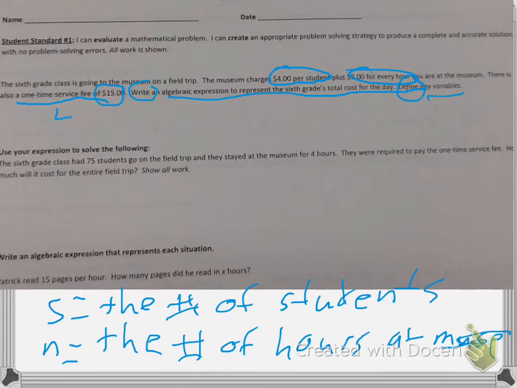So first, there's a $4 charge for every student, so I'm going to say 4S, because there's 4 times the number of students, which is S, plus $5 charge for every hour, so 5 times N, which is the number of hours they're at the museum, plus that one-time fee of $15. So that's my expression for this situation: 4S plus 5N plus 15.